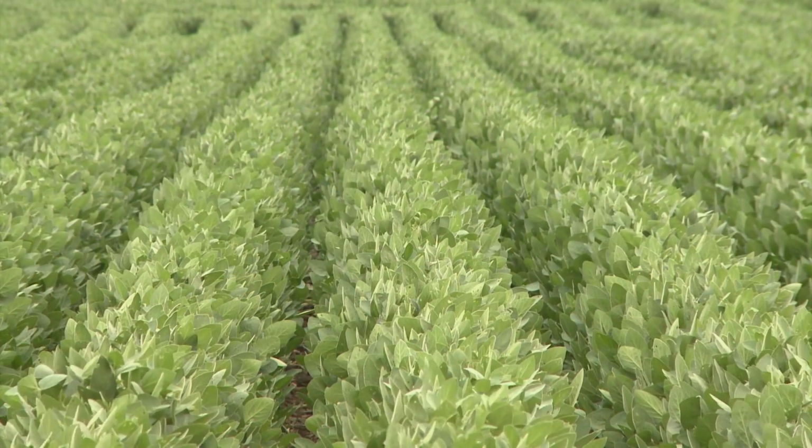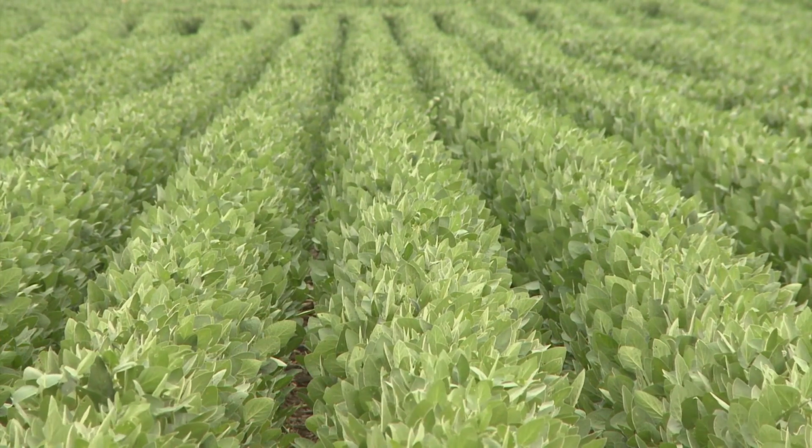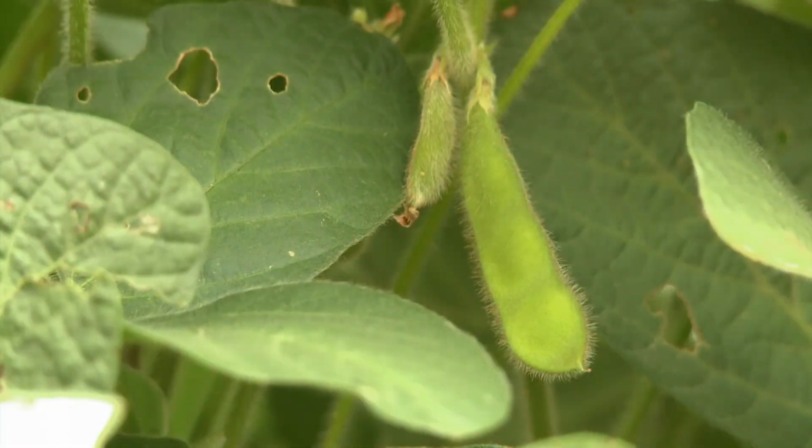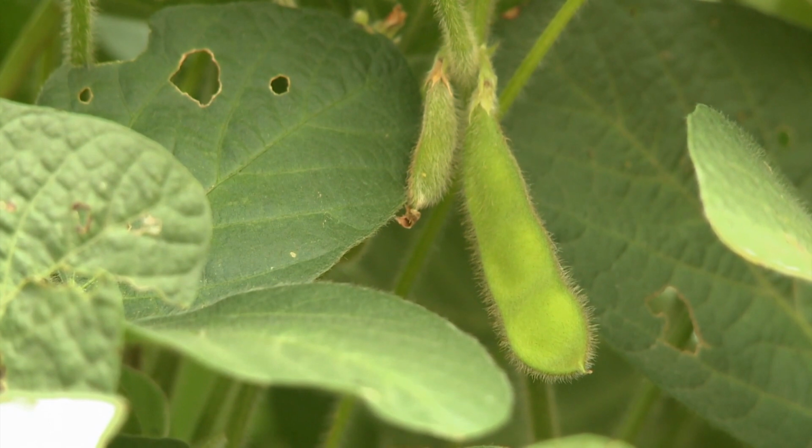And I would say if you have not priced any new crop corn or soybeans yet, maybe take a look at this recent rally here and find yourself an opportunity to start on at least 25% of your production.